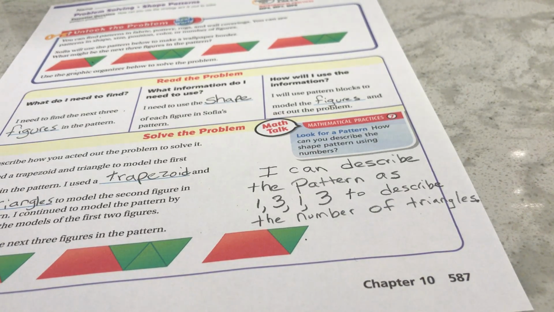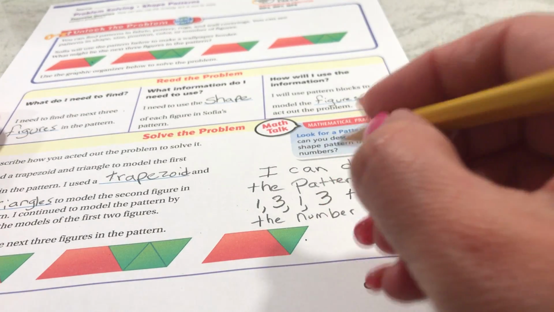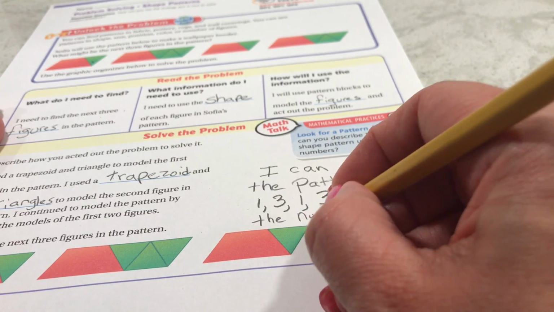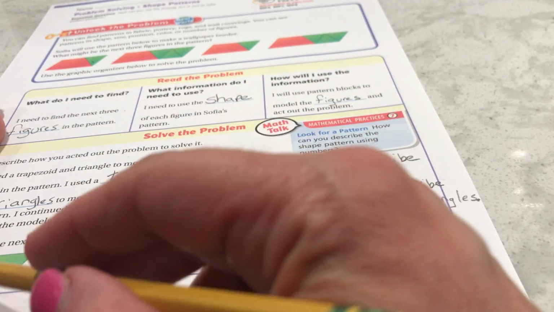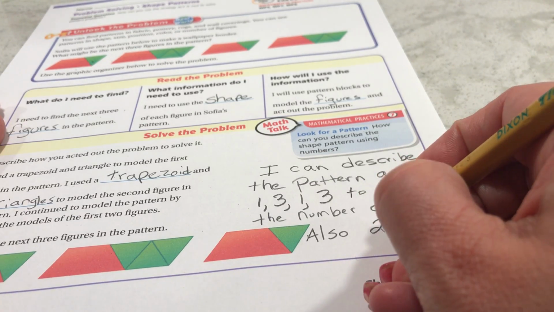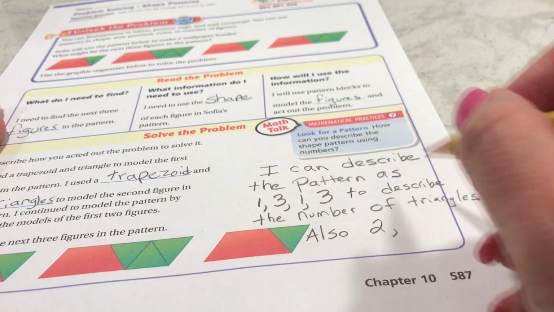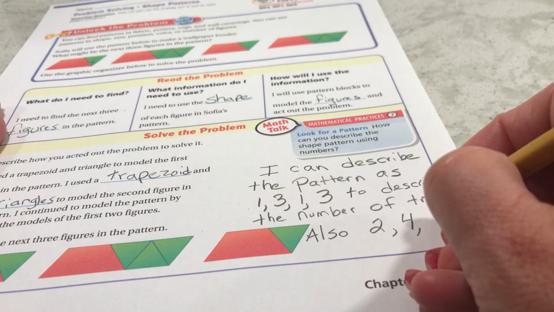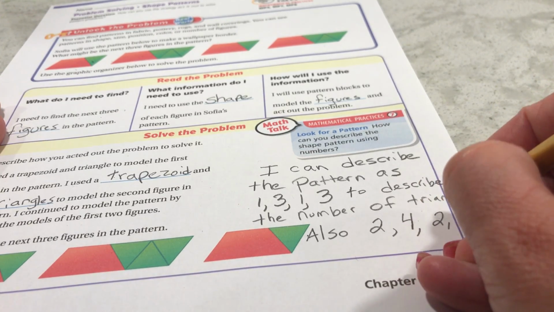Yeah, of course. I think I hear some of you saying, well, you can describe it by how many total shapes they have in each pattern. So I could also describe it, well, the first one has 2, then the second pattern has 4, 2, 4.